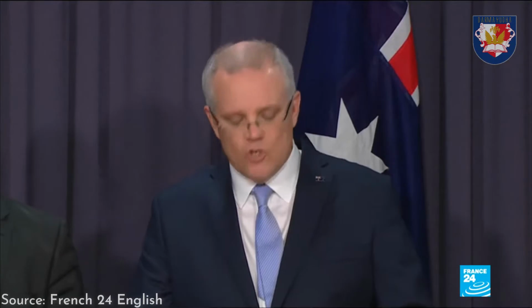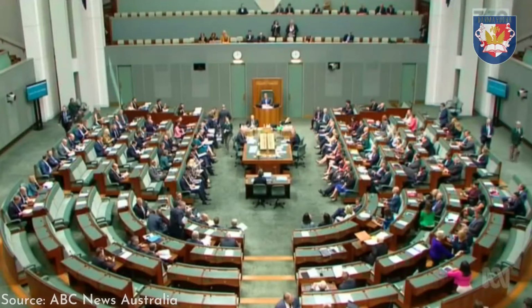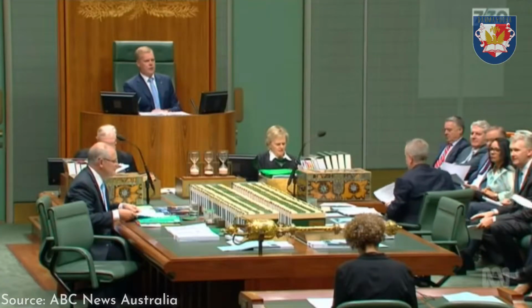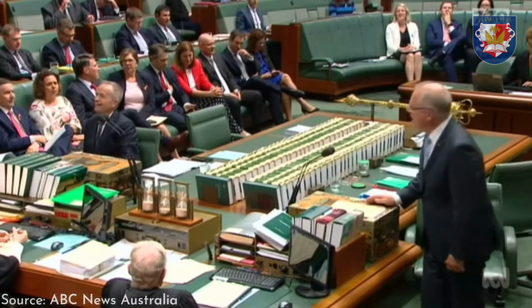Its current Prime Minister is Scott Morrison. The Australian system of government combines elements derived from the political systems of the United Kingdom and the United States along with distinctive indigenous features.